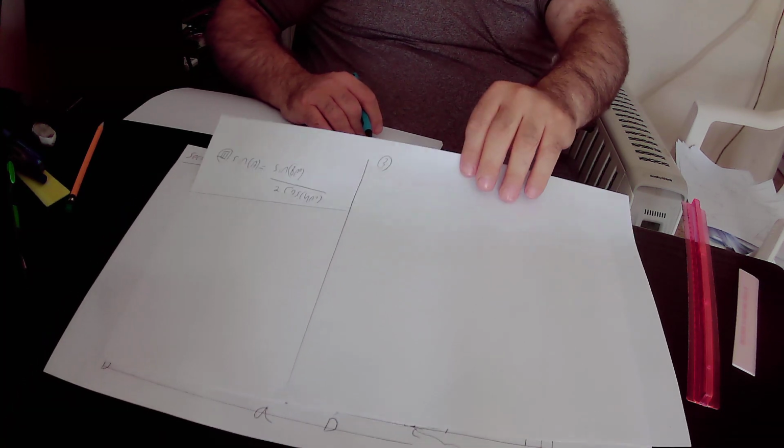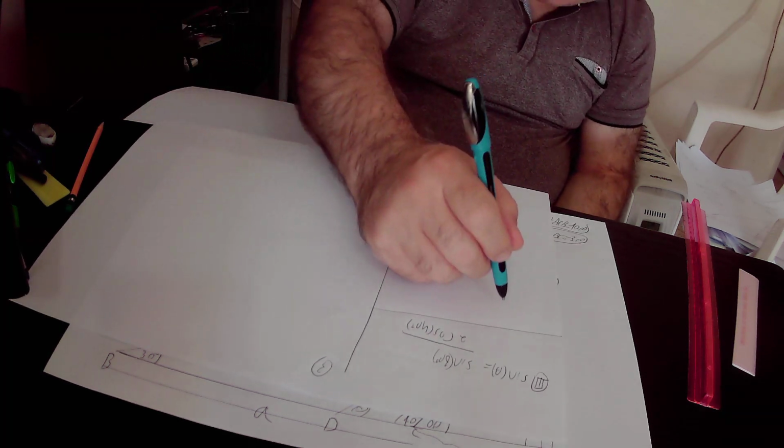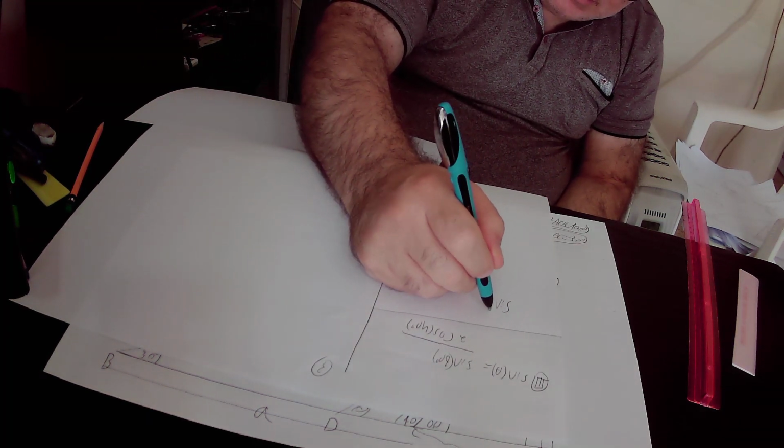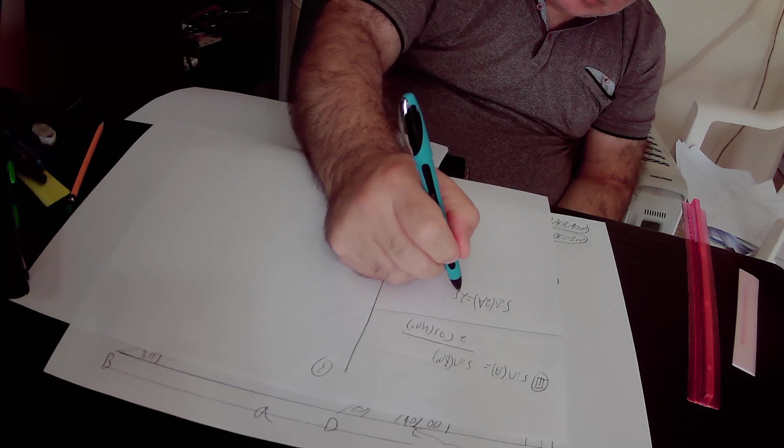Here we use the trigonometric identity that states that sine 2a equals 2 sine a cosine a.